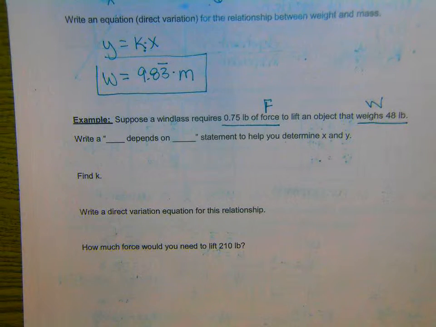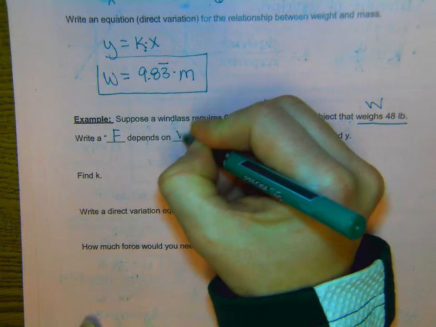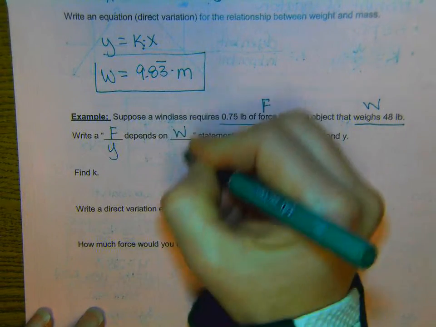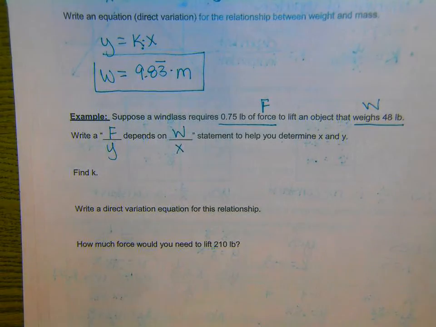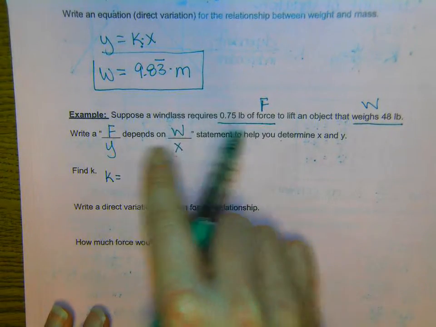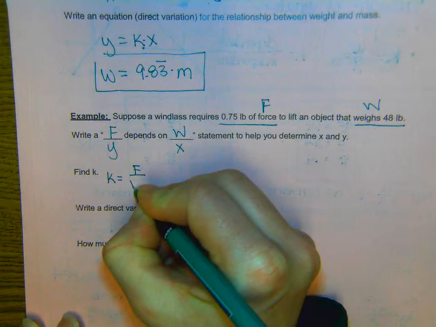Can you guys tell me what depends on what? The force that you have to use, doesn't it depend on how heavy the object is? Okay, so we're going to write F depends on W. And what that means is our dependent, this is like my Y, and this is like my X. All right, let's figure out K. To figure out K, normally I take Y divided by X. But I'm going to take the force divided by the weight.